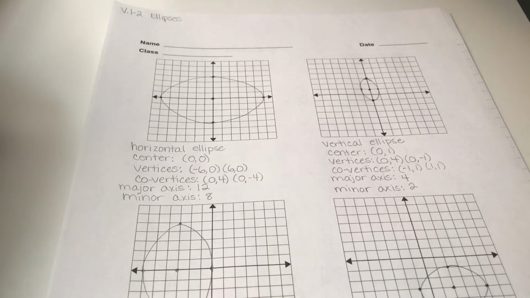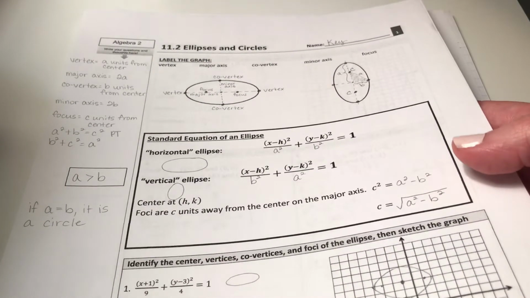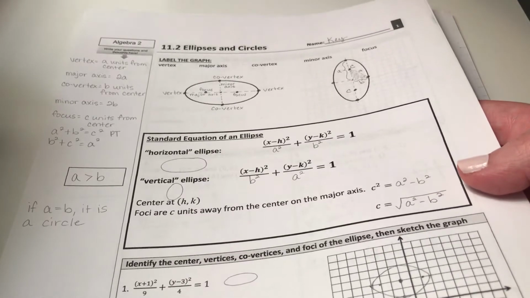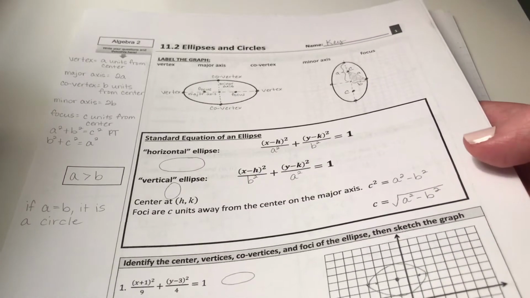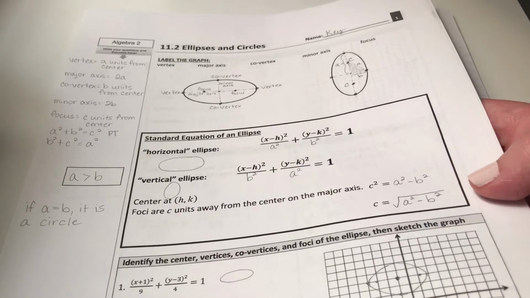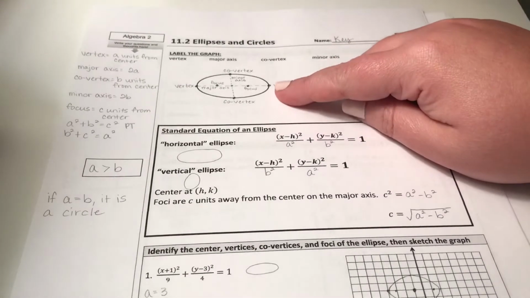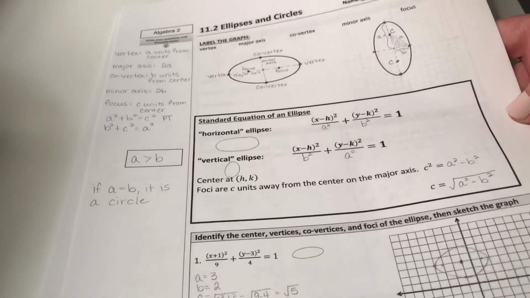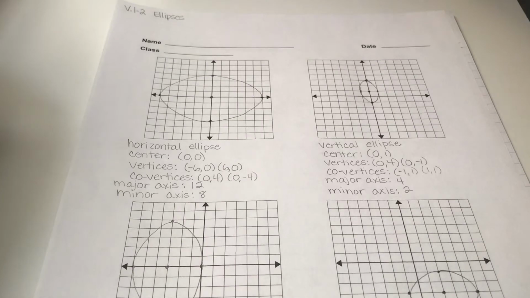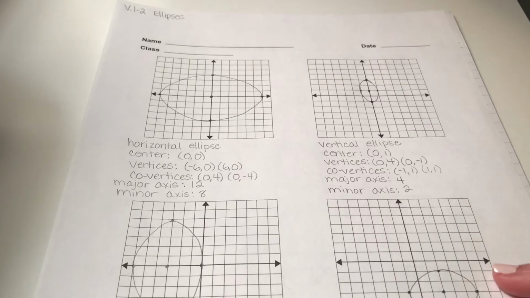This tutorial is for ellipses, Algebra 2, section V1 through V5. The first thing I would encourage you to do, if you have not already done so, is to check out the flipped math video, 11.2 under Algebra 2 Traditional. It combines ellipses and circles, so you only really need the first half of that, and it'll go through and explain all the different parts that I'm going to walk you through as well. So I would definitely encourage you to do that first, and then come back here, or if you have, then we'll just keep rolling.